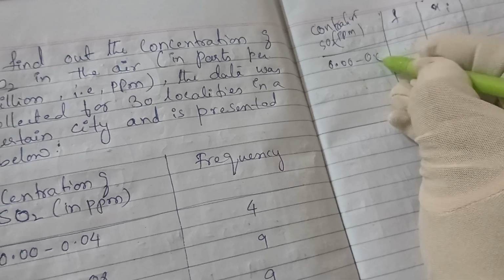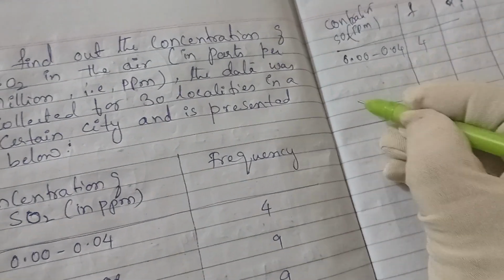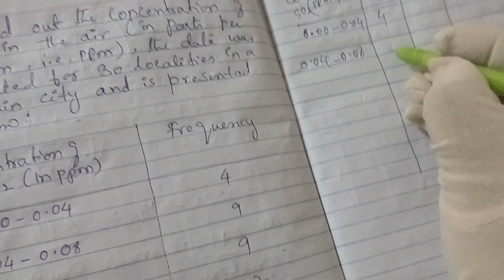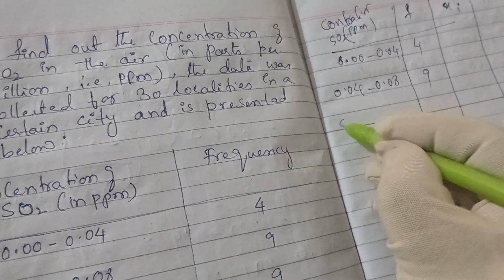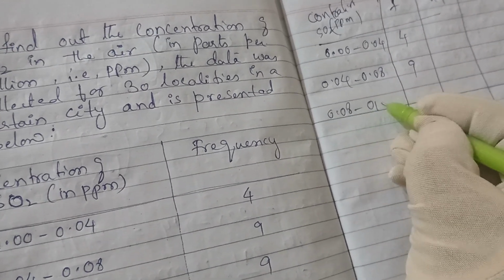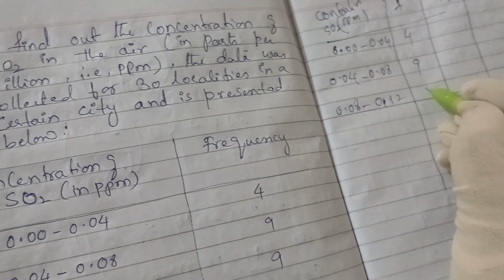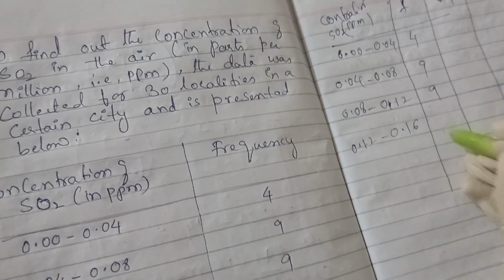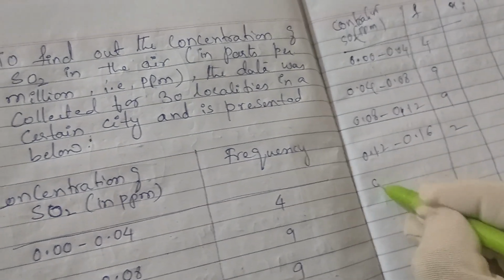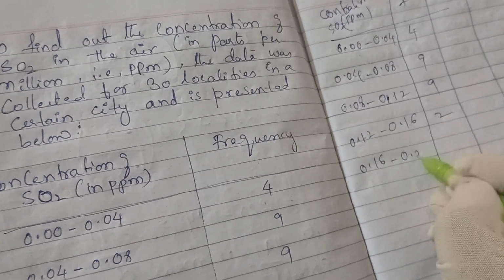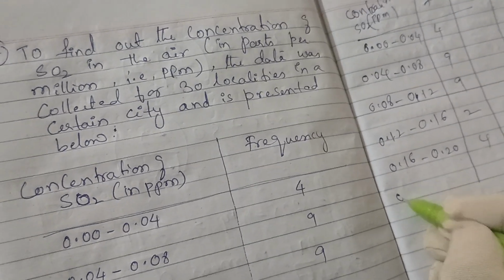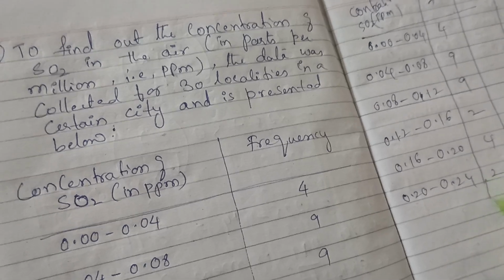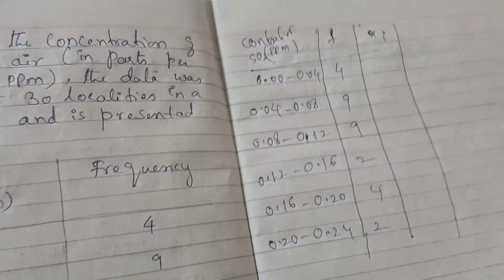First we have the class 0.00 to 0.04, the frequency is 4. Then 0.04 to 0.08, the frequency is 9. Then 0.08 to 0.12, that is 9. Then 0.12 to 0.16, the frequency is 2. Then 0.16 to 0.20, 4, and 0.20 to 0.24, the frequency is 2. So this is given here. Next we have to calculate xi.